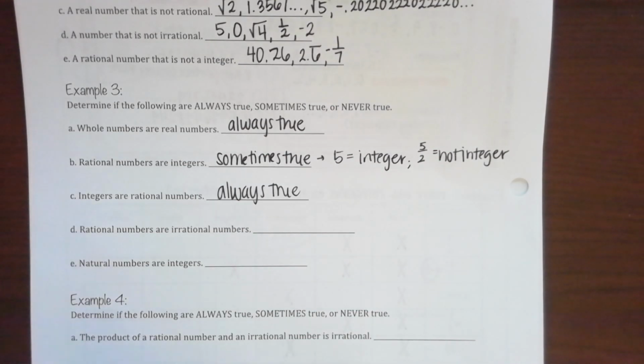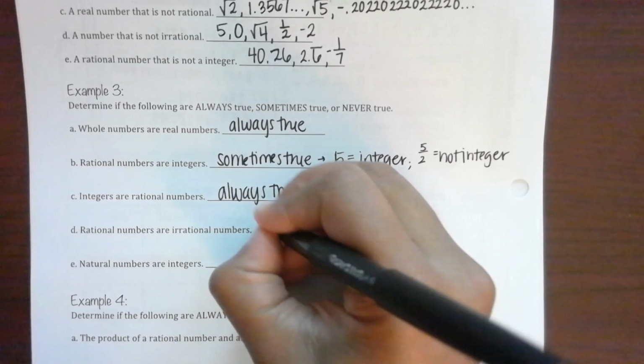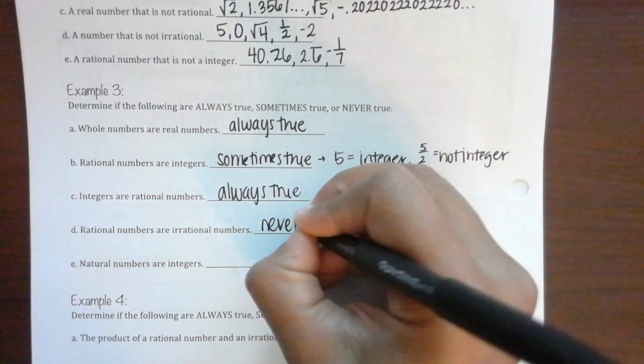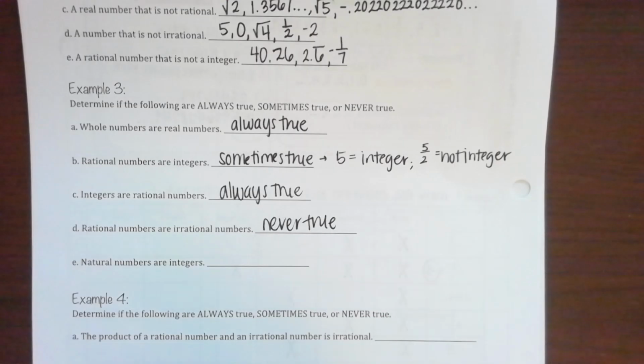Okay. Rational numbers are irrational numbers. Yes, Kylan? Why do you think it's never? They're two separate kinds. Either you're this one or you're that one. You can't be both. Absolutely. Believe it or not, D catches people up more than the other ones. Not sure why, but we're going to figure it out one of these days.